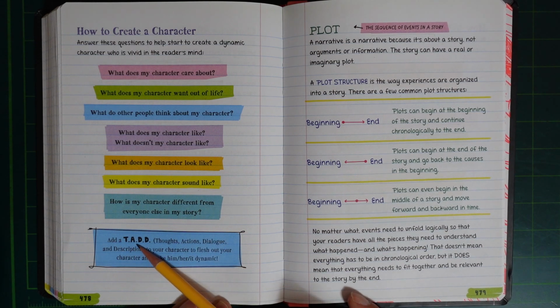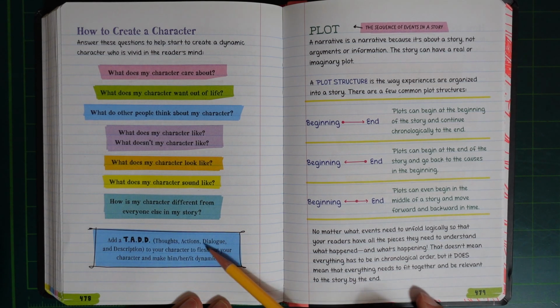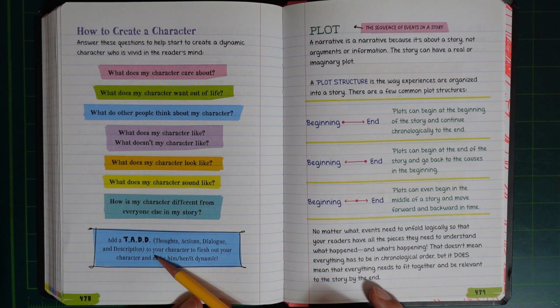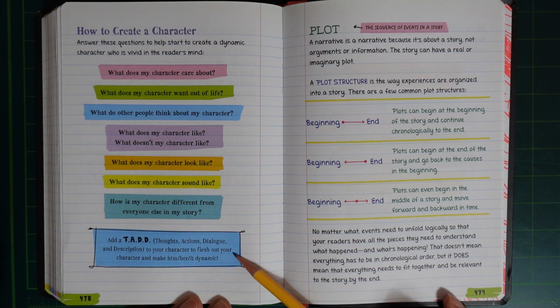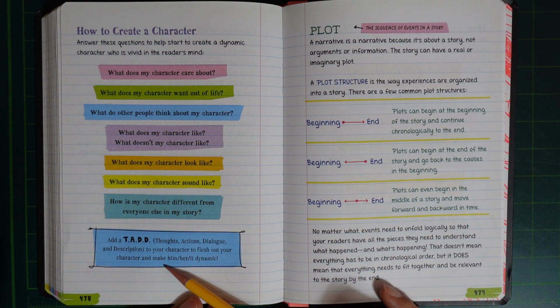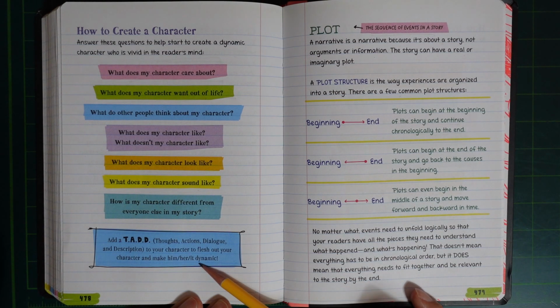Add a TADD (thought, action, dialogue, and description) to your character to flesh out your character and make him, her, or it dynamic.